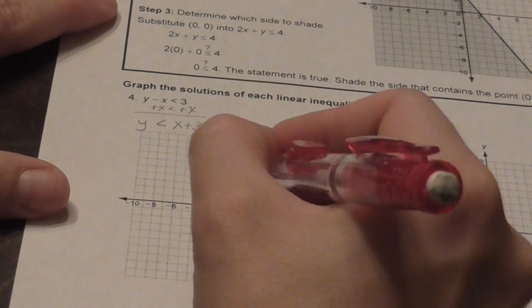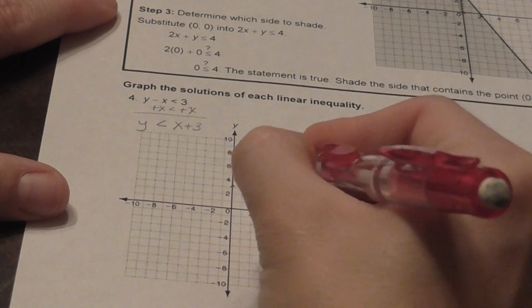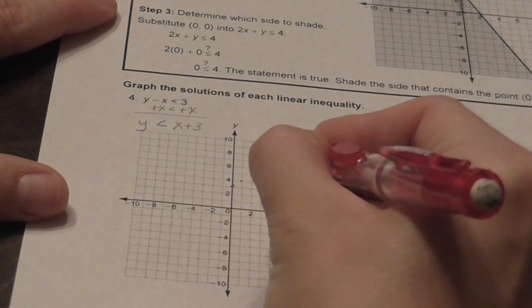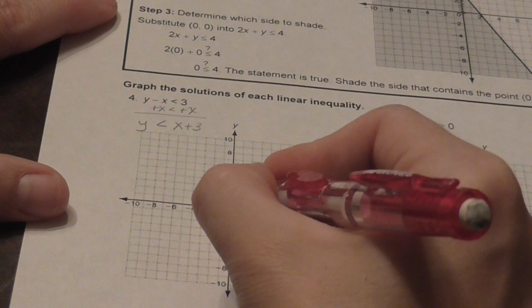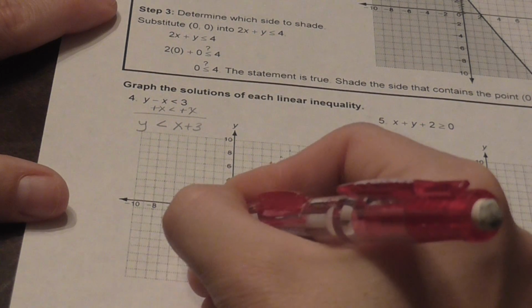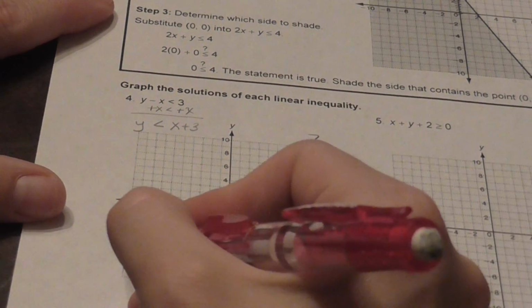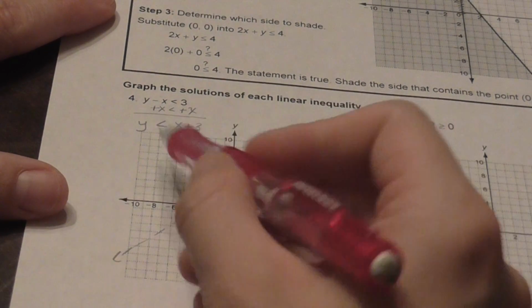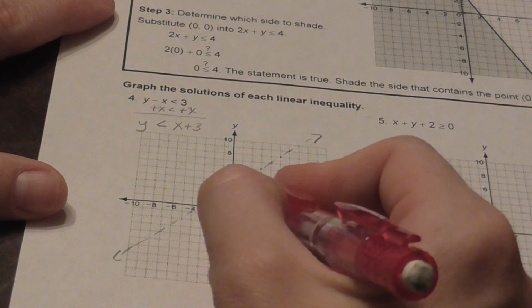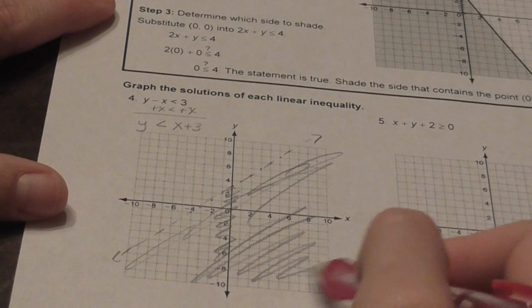So I'm going to plug in my plus 3, and I am going to go in the positive direction, up 1 and to the right. And this is a dashed line. So we're going to do a dashed line straight through. And now I need to determine where to shade. So I look here at less than, and I'm going to shade the section that's less than and everything over here.